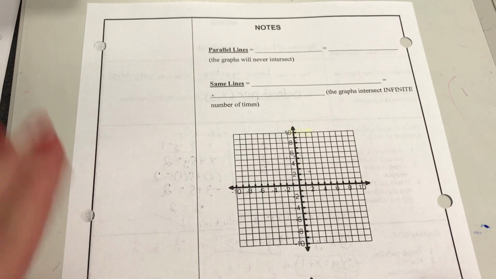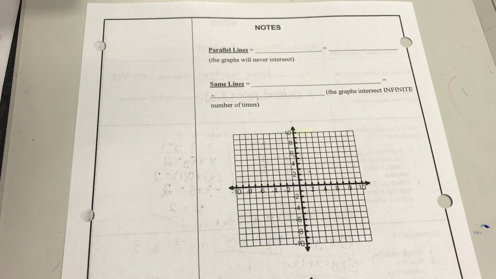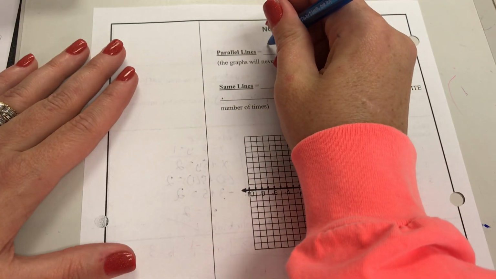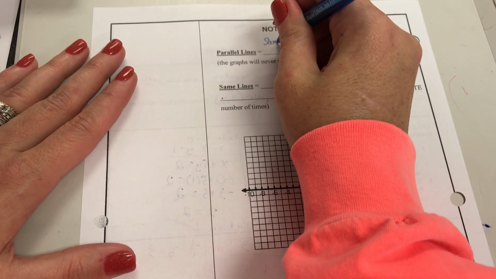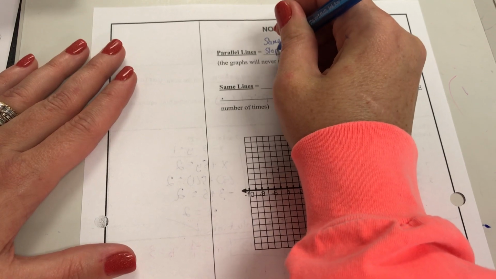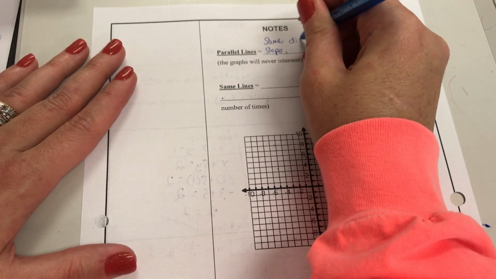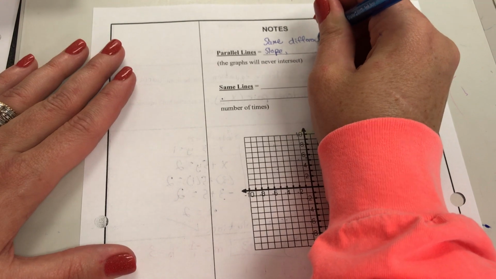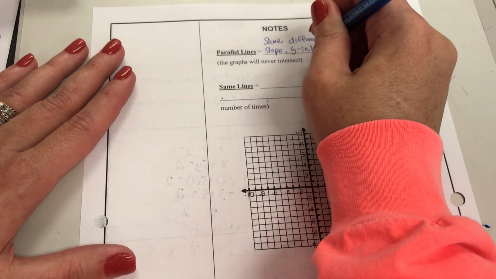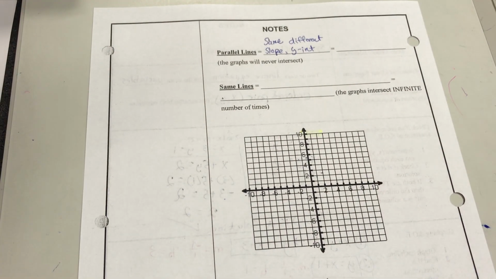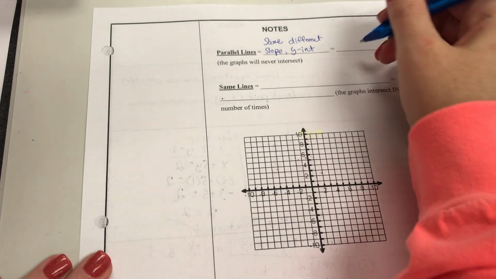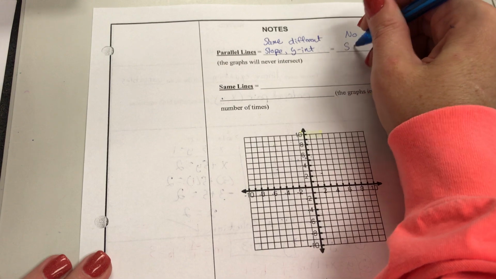Now, let's go ahead and talk about parallel lines. Parallel lines have the same slope, but different y-intercepts. Okay? And that equals no solution.